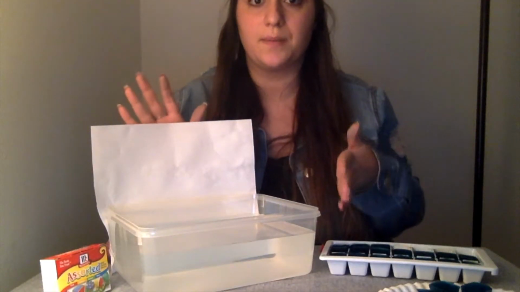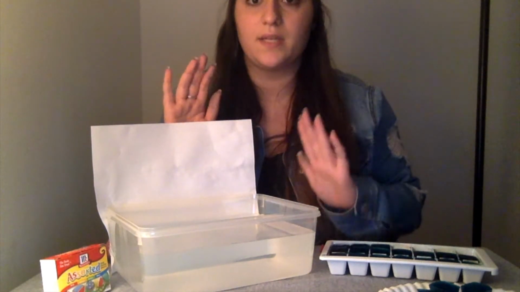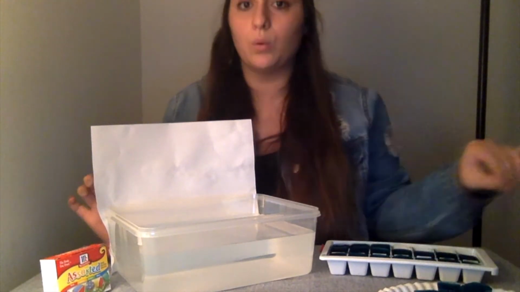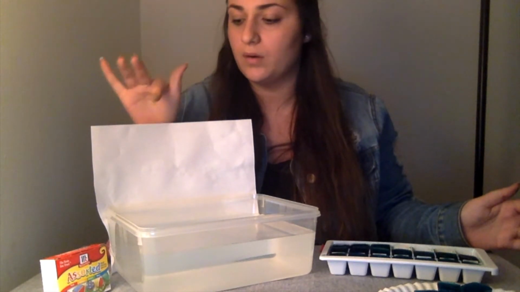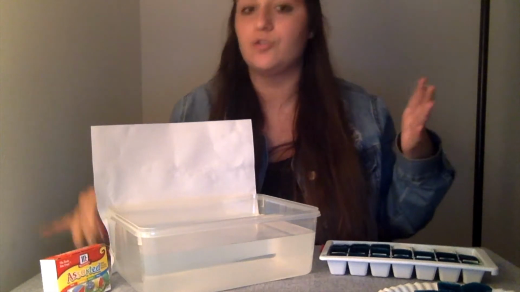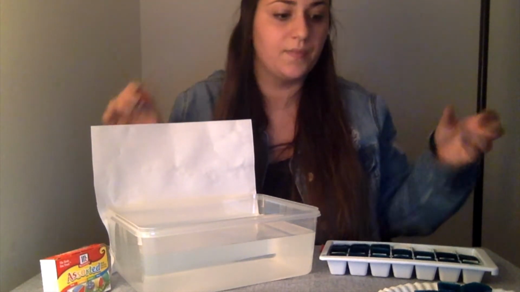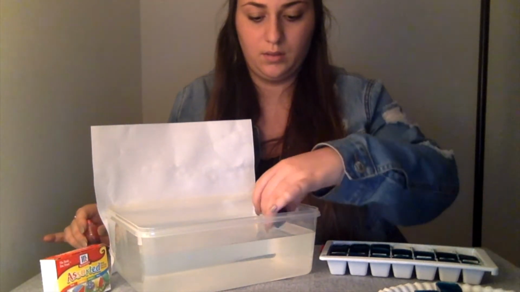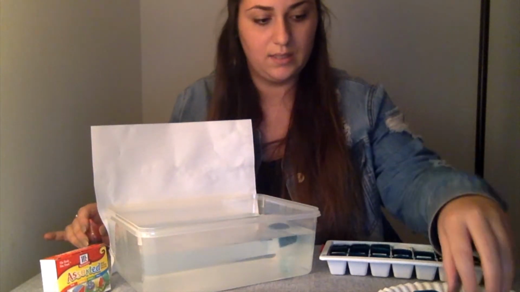So let's start the experiment. I'm going to place 4 blue ice cubes on one side of the container, and these blue ice cubes represent the cold air, hence the color and it actually being cold. And then I'm going to place 3 to 4 red drops on the opposite side of the container, and the red drops will represent the hot air or a warm front in the atmosphere. And then we'll watch what happens. Here we go. And you just want to place them in nicely.